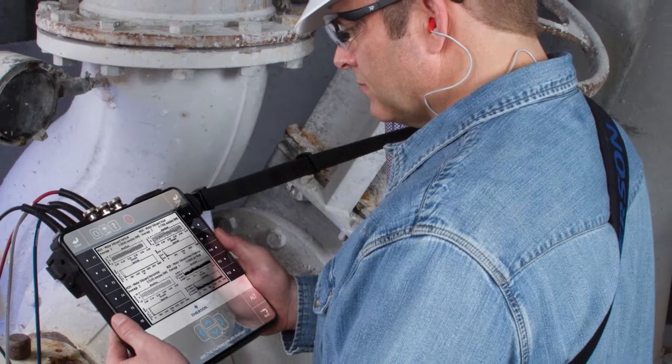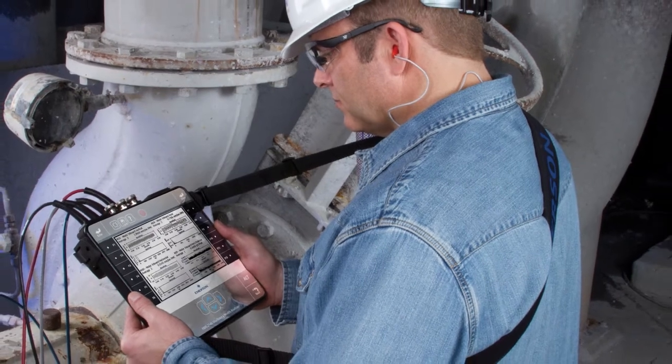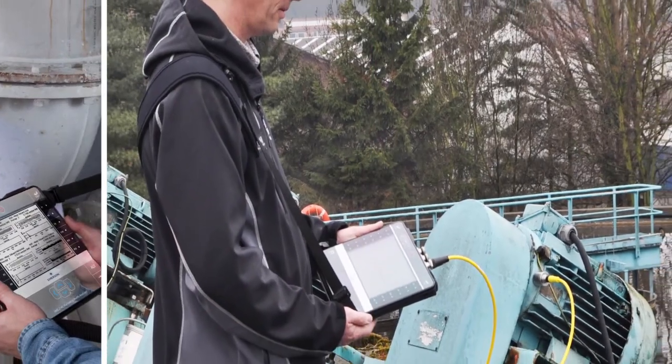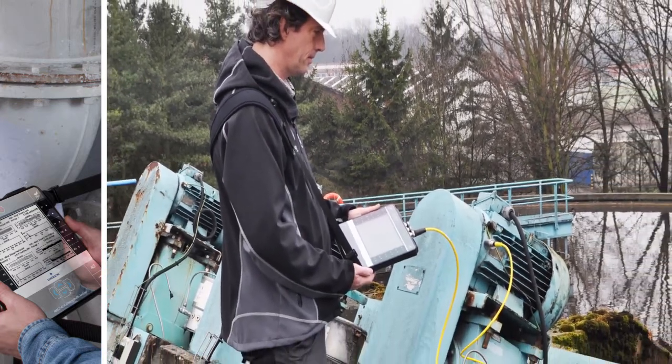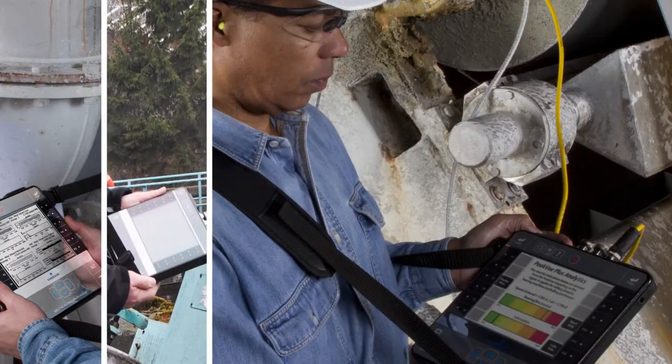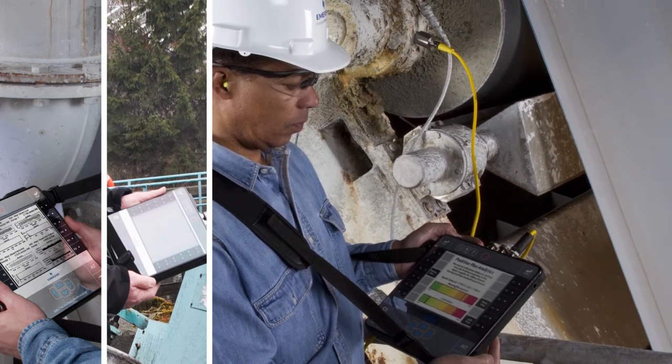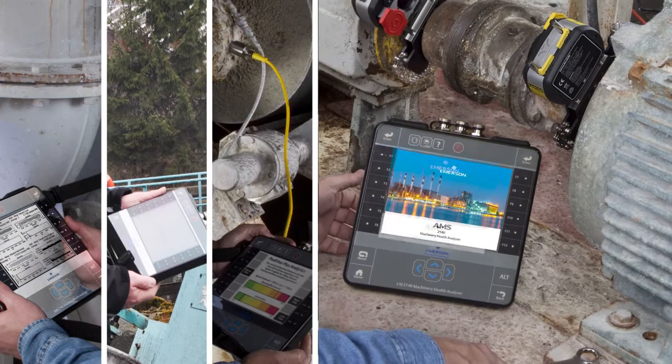AMS 2140 print functions. In this tutorial, we will explain the print functions of the AMS 2140. As we review the print options, you'll note a visual reference to the CSI 2140. Please be aware that this product has been rebranded as AMS.